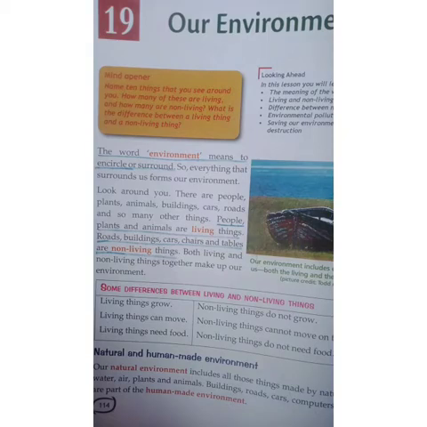other things, right? So in that, people, animals, plants, they are living things. They can grow. They can move on their own, right? They need food to grow, right? So these people, plants and animals will grow. They need food to grow and they can move from one place to another on their own.